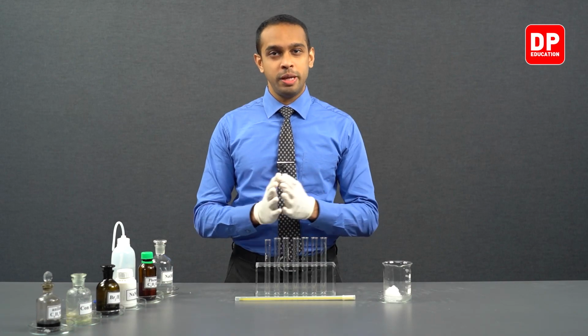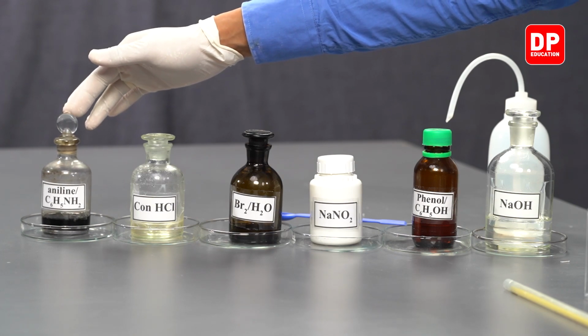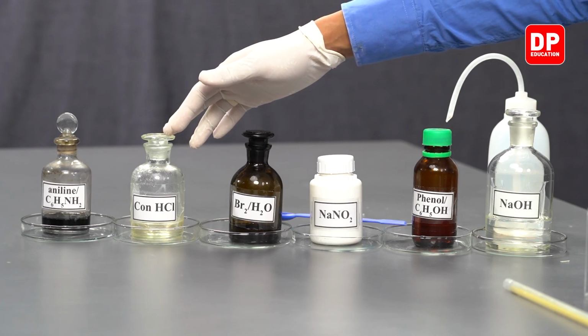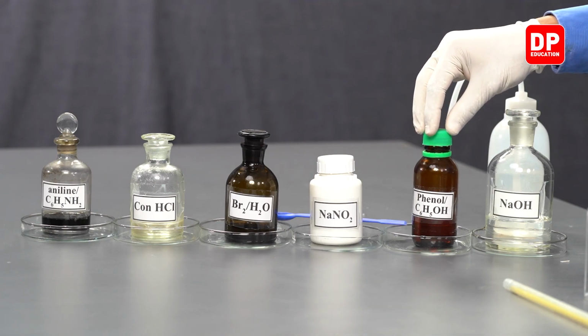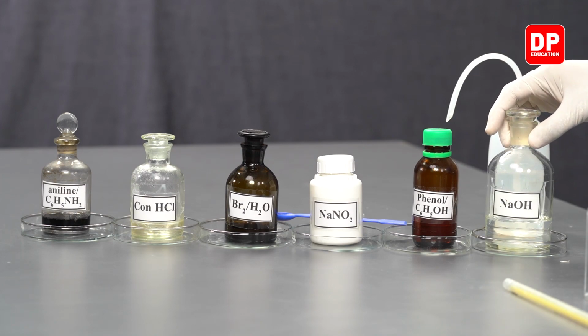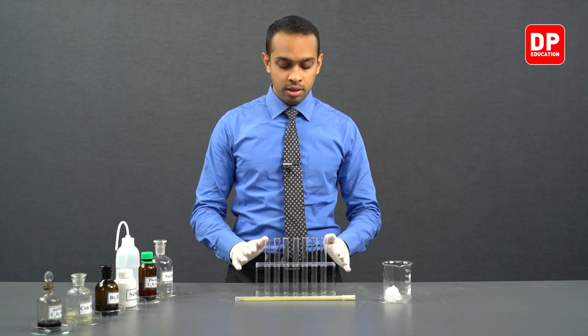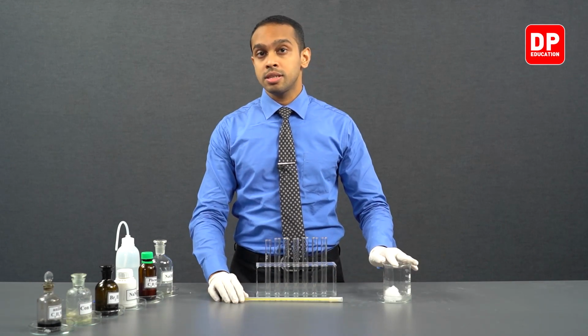Now, let's go ahead and identify the reagents and the equipment we will be using for this practical. In this practical, we will be using aniline, also known as benzenamine or phenylamine. We will be using concentrated HCl acid, bromine water, sodium nitrite, phenol, sodium hydroxide. We will be using a wash bottle containing distilled water, test tubes, a thermometer to measure the temperature, and some ice.